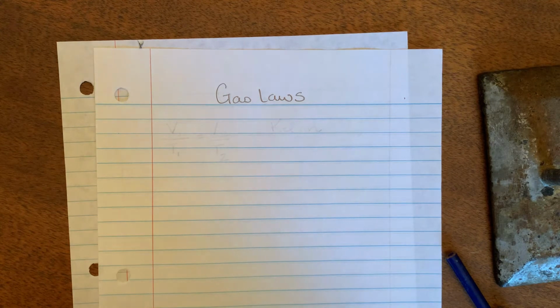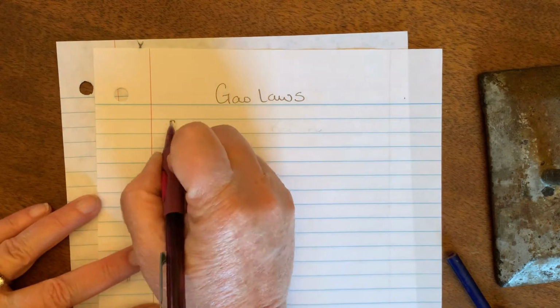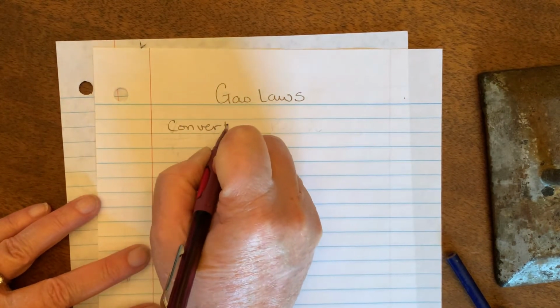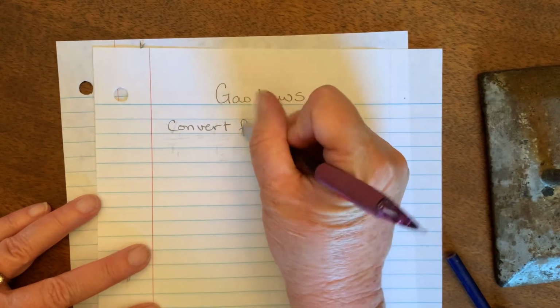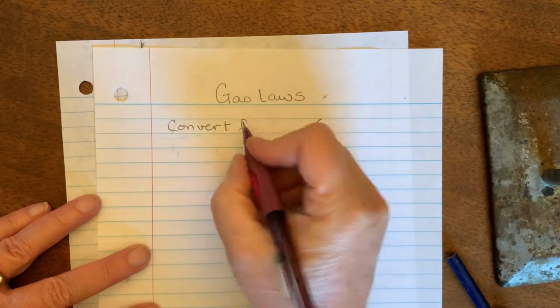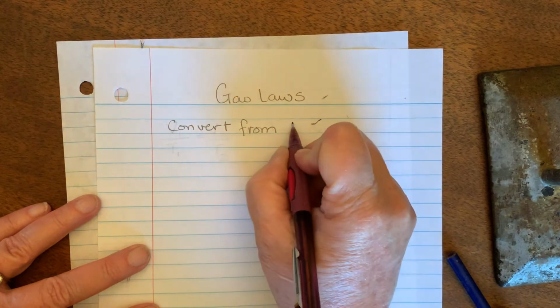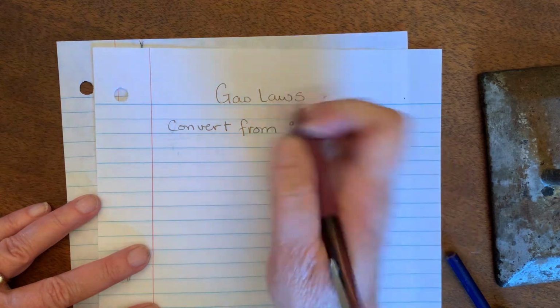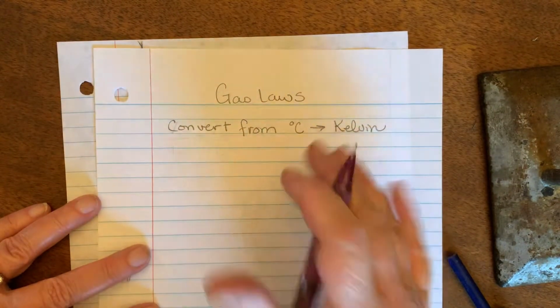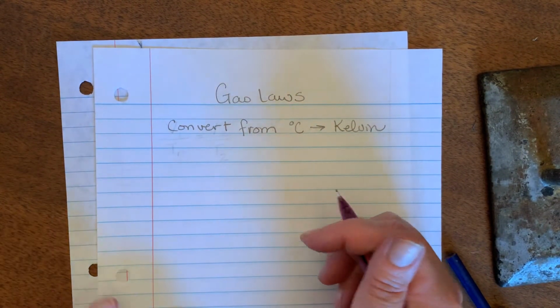And that is that when we have degrees Celsius, we want to convert. Anytime we have a temperature calculation, we want to convert from degrees Celsius into Kelvin. And we're going to continue to do this just from here forward.